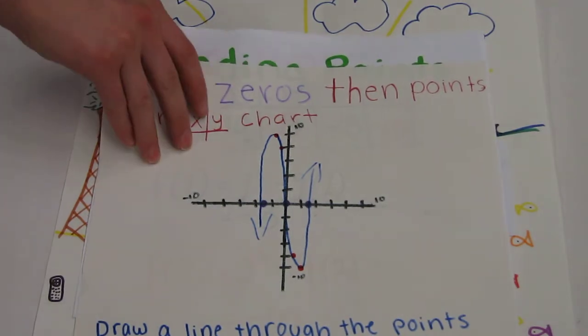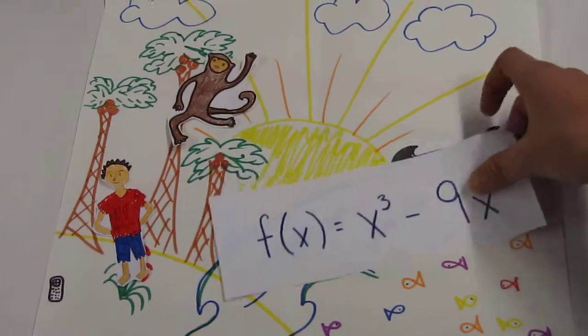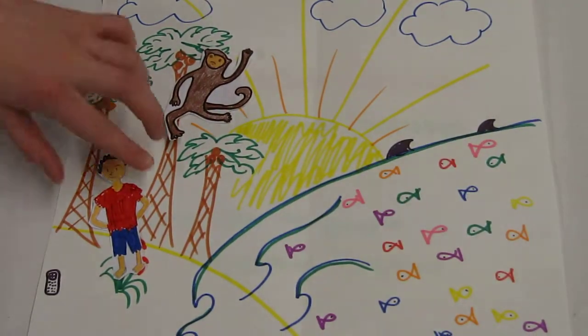Now Bobo has mastered the ability to graph polynomial functions, and it appears that a boat is finally coming to the island to rescue Sam.